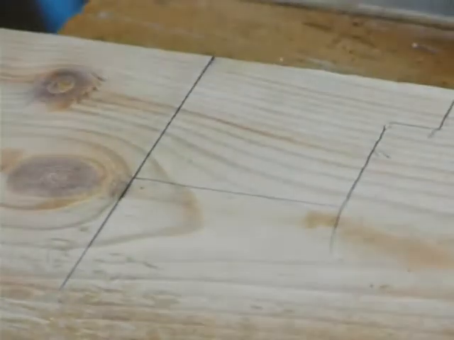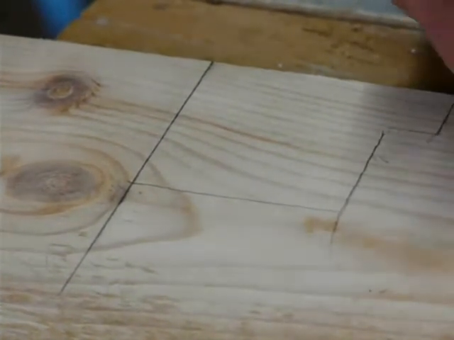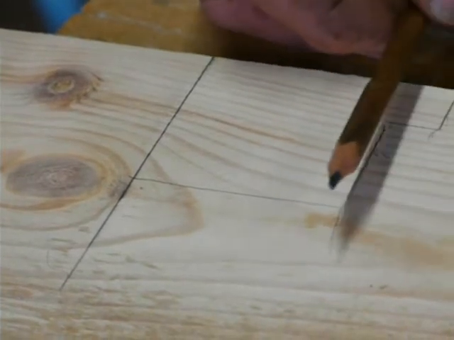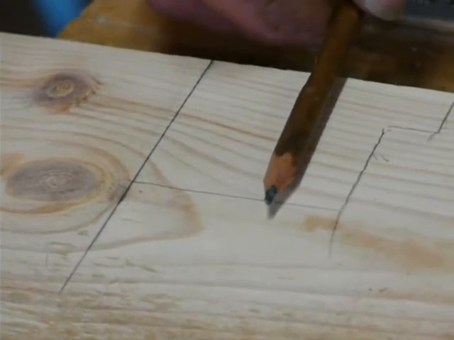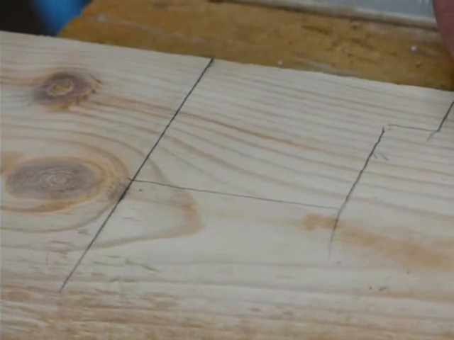Now, just the thing about the pencil, I've sharpened it to a chisel edge. That way it doesn't wear down so quickly and it doesn't dig into the timber. So the next thing to do is to measure the height of the casement and then mark the top.